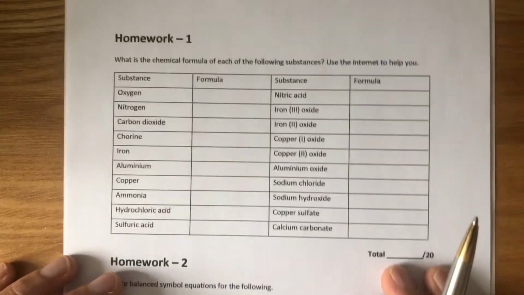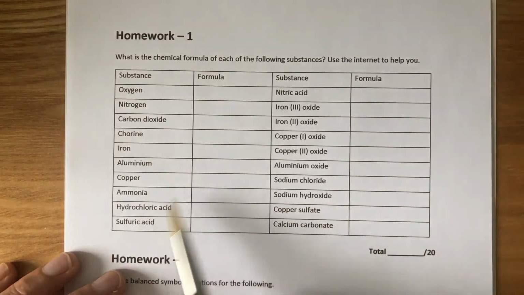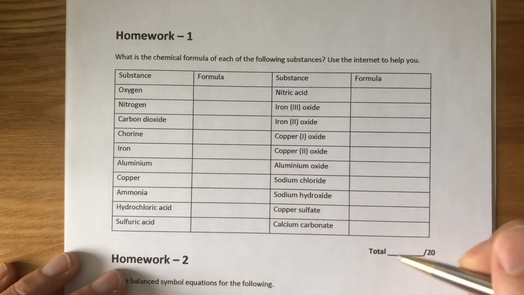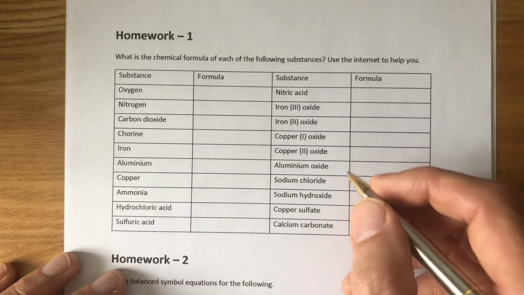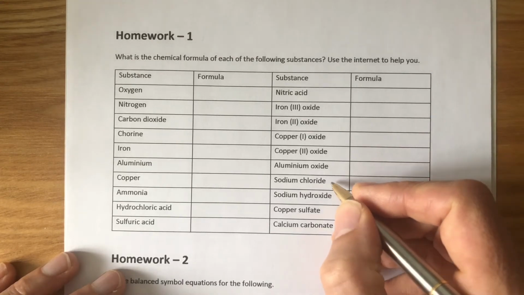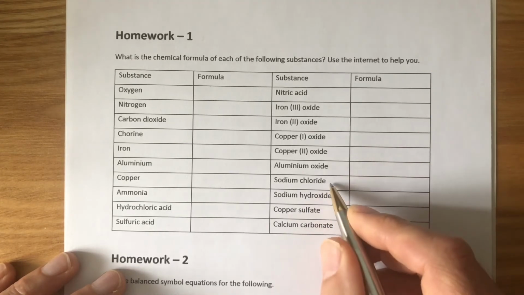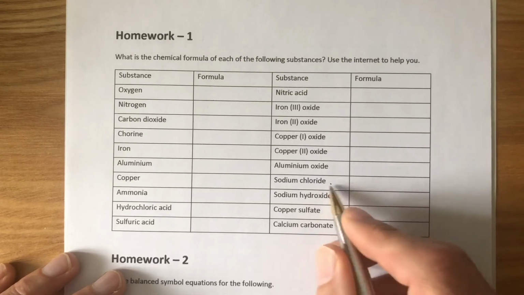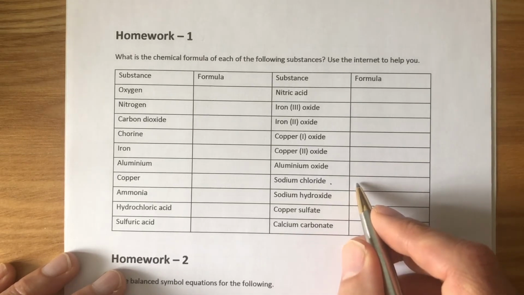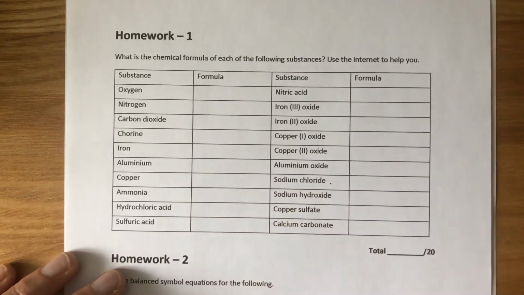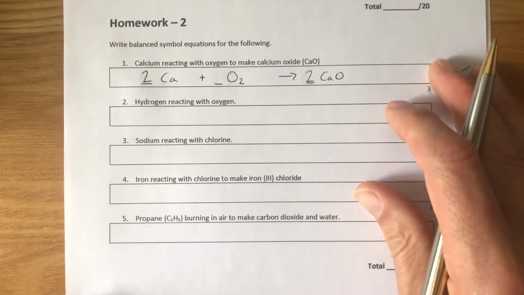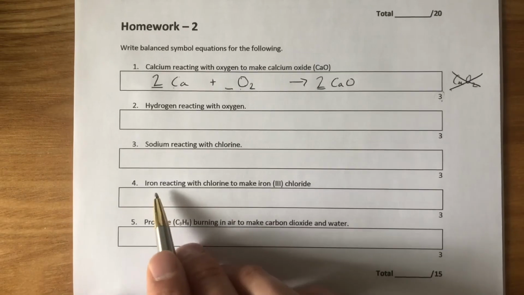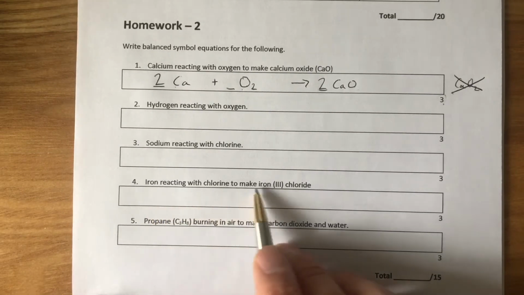In GCSE chemistry, there are some formulae I just want you to know, and that's what this homework is about. I think you should know most of these. There's sodium chloride there. I asked you to Google that in homework 1, so go back and do that again. Some of those are more important than others. I'll tell you about that in class. So that's that one. Number 4, iron reacting with chlorine to make iron 3 chloride.